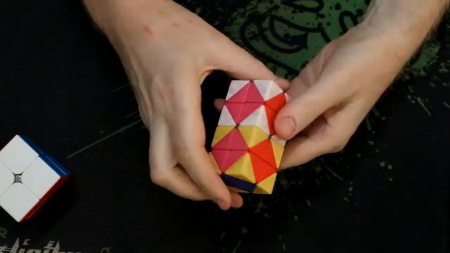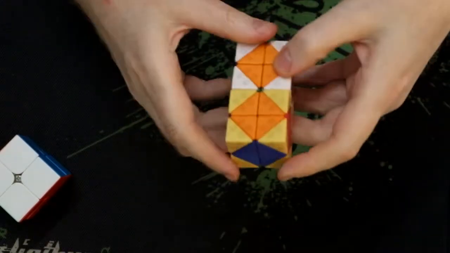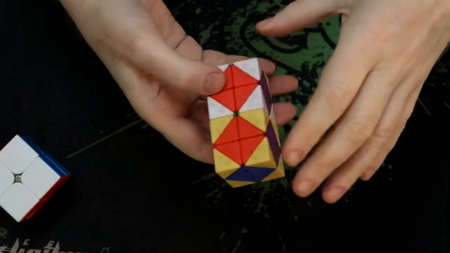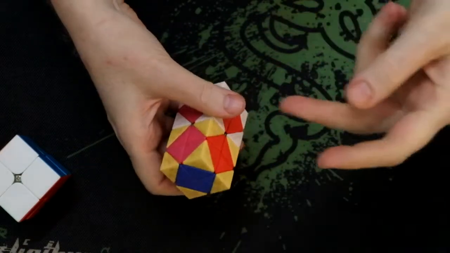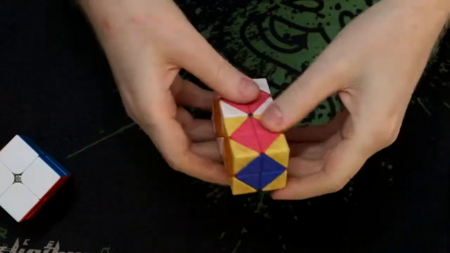And we get the solved puzzle. So basically my solution will mostly just be using the corner swap, the 3-cycle and the corner rotation algorithms to hopefully solve the cube.